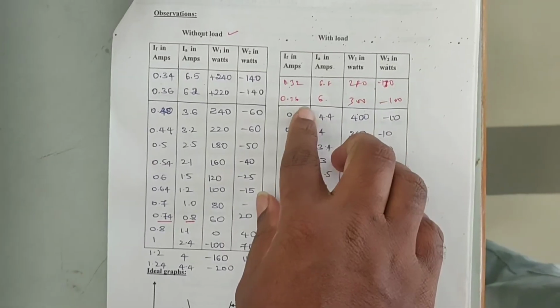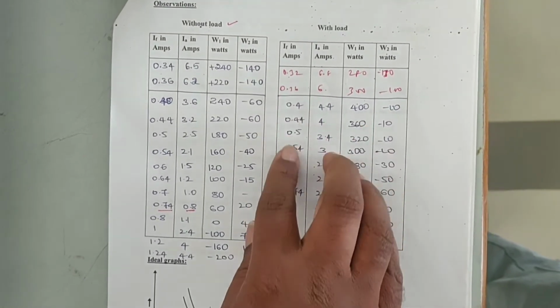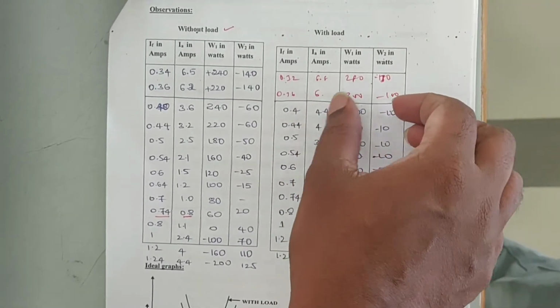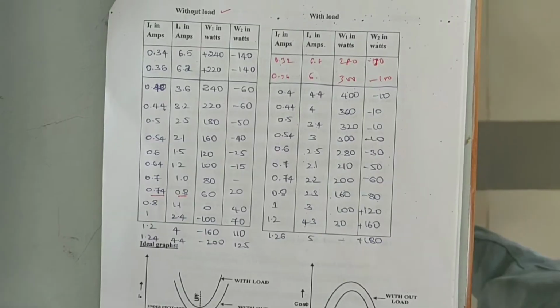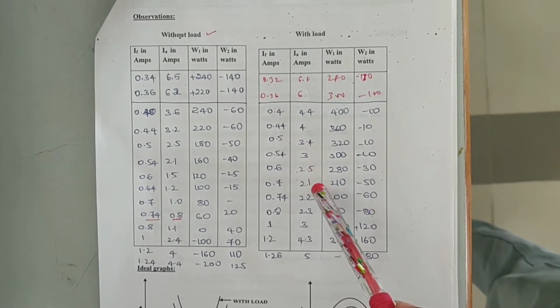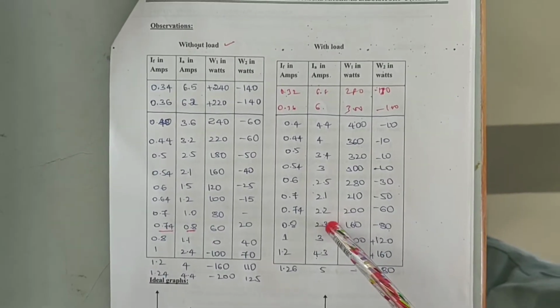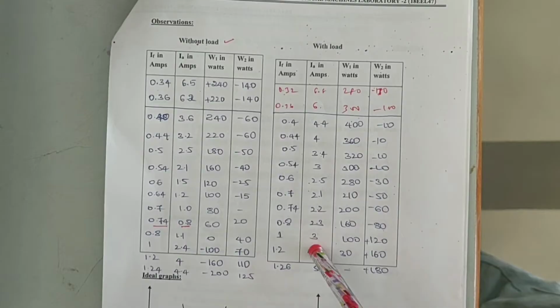If you continue the variation of the load and the variation of IF step by step like this, you will get readings of IA, W1, W2. You can observe here, IA is decreasing initially, and then after a certain point it will start to increase. It will decrease up to 2.1 and then increase.